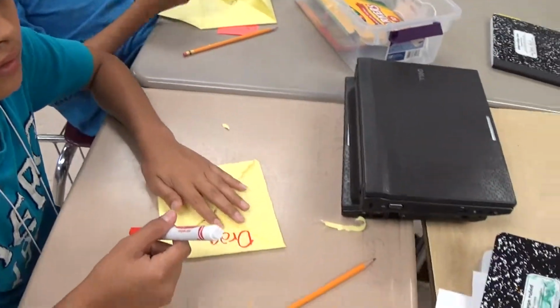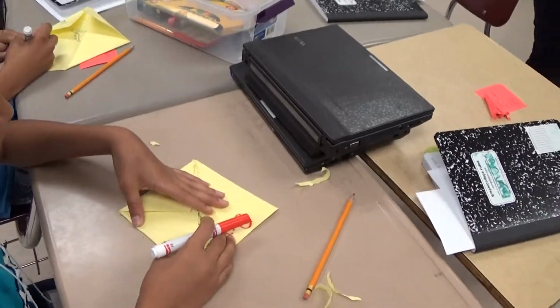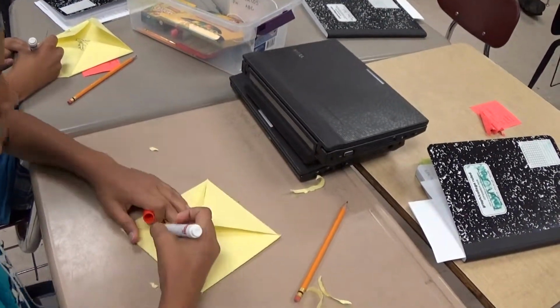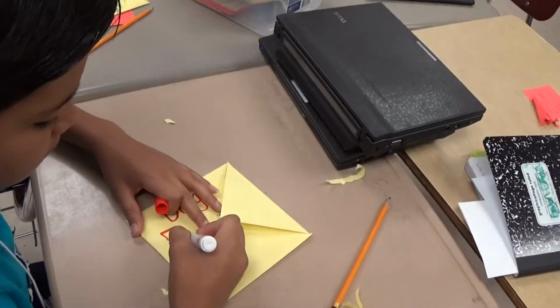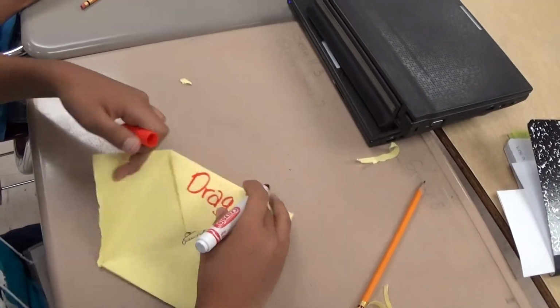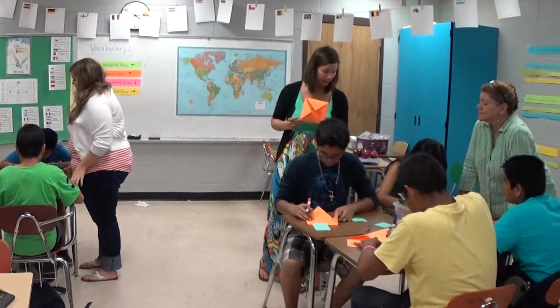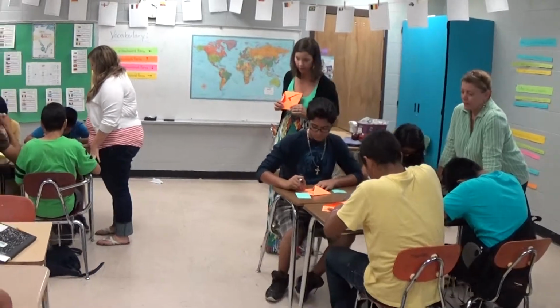Lift. It's pushing up. Very good. So write lift on the outer flap. Inside, what is lift? An upward force. Thank you. That's what's lifting up the plane. The air underneath.